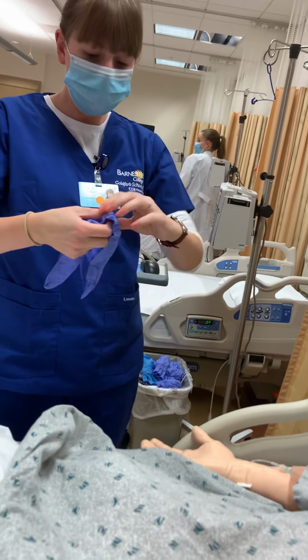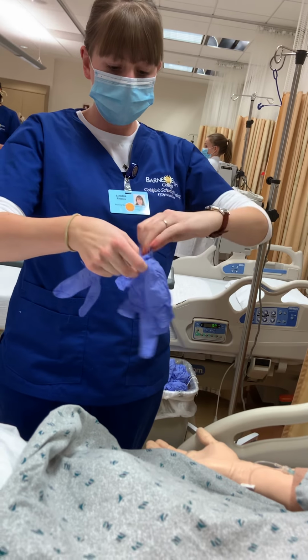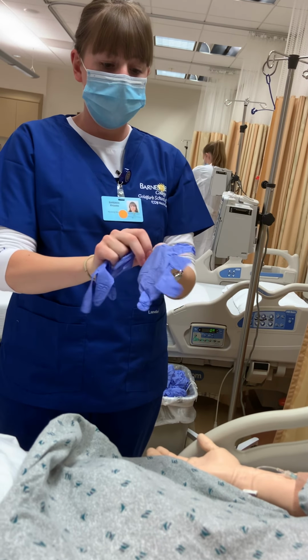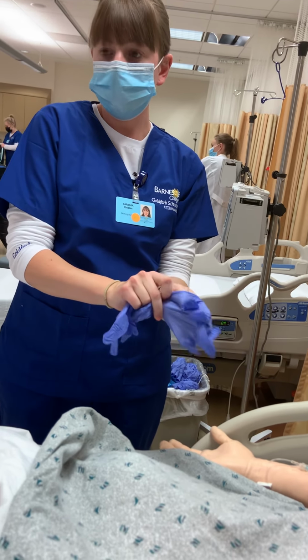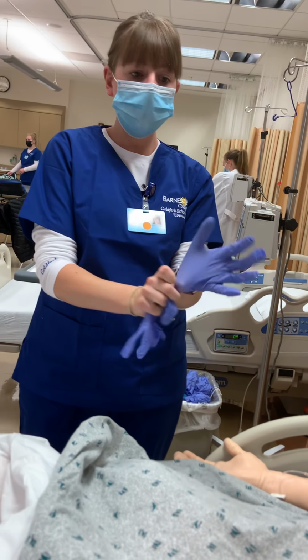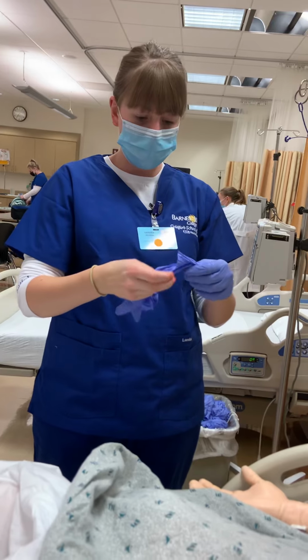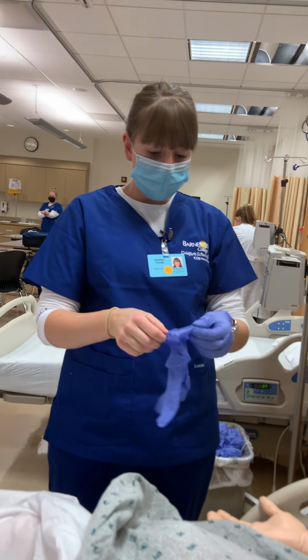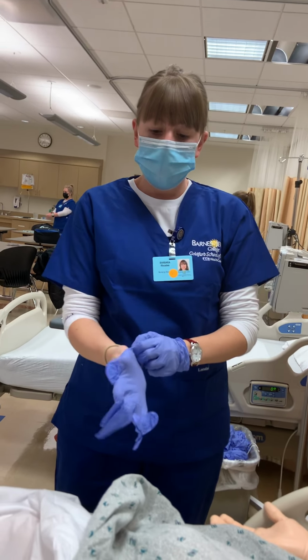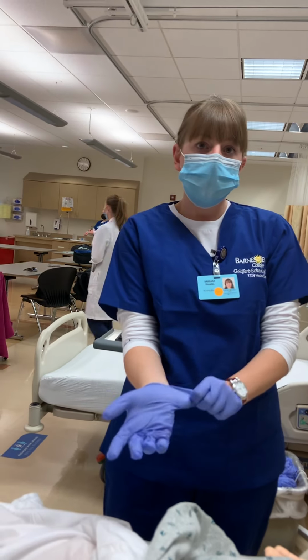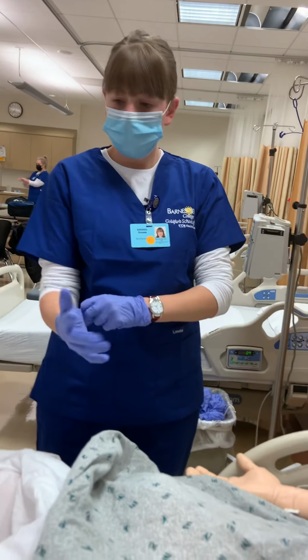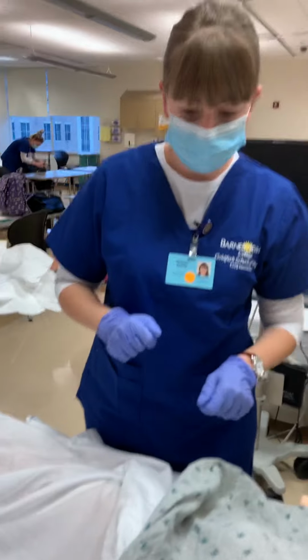Typically, once I'd be done with inserting the catheter, I would probably get the urine sample right away and send that to the lab, or the order may not come until later from the doctor to get that sample. I would leave a document for the day, and then at whatever time I got a new order that said to remove it, I would come back. But for this video, we're just lumping it all together.